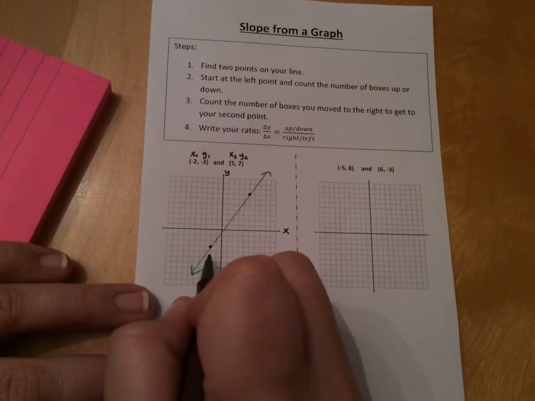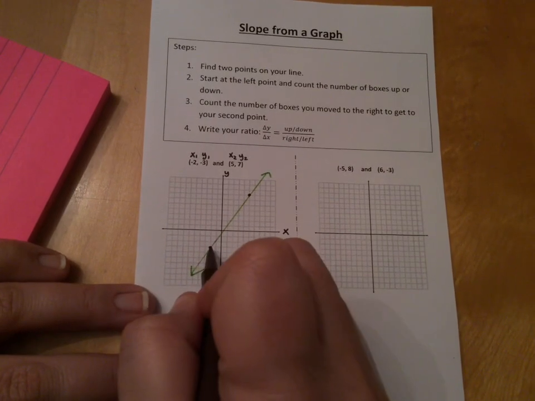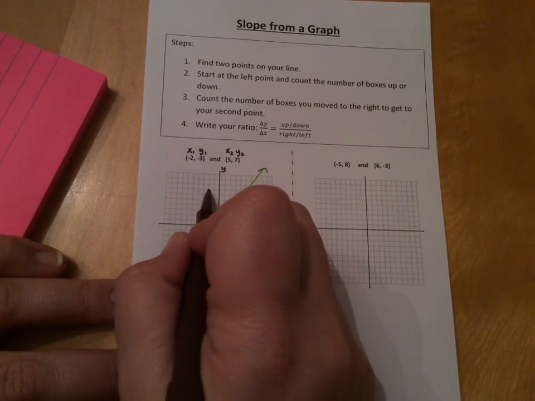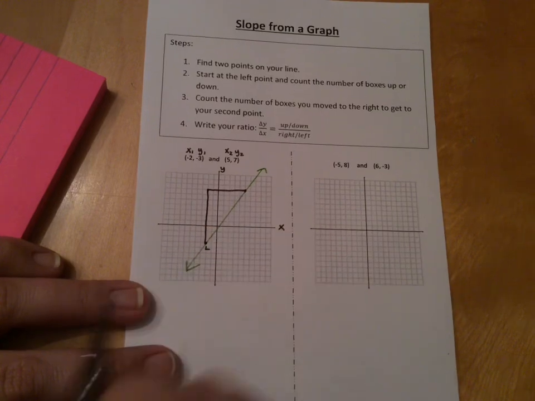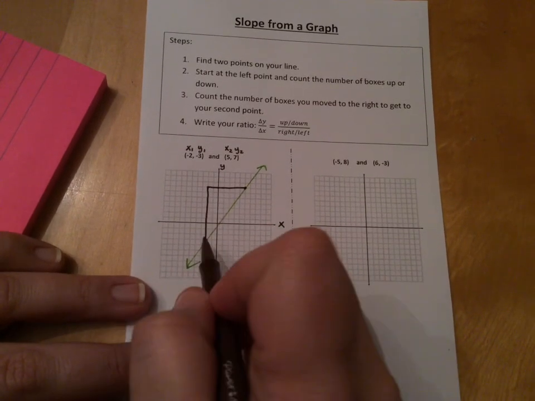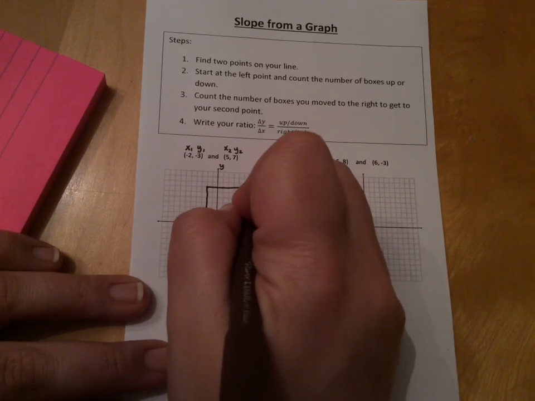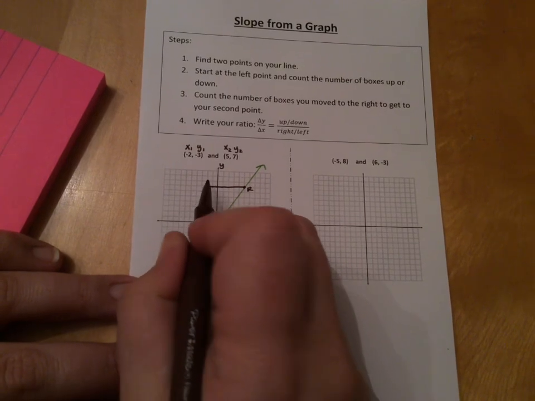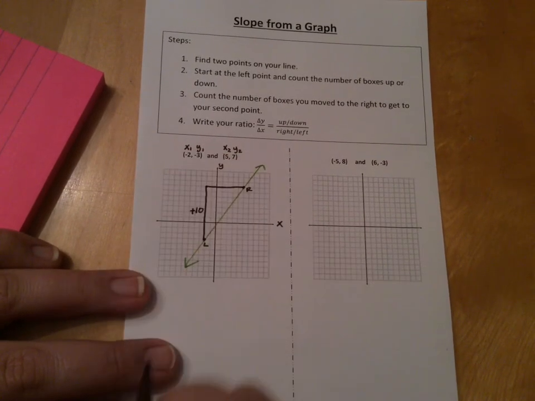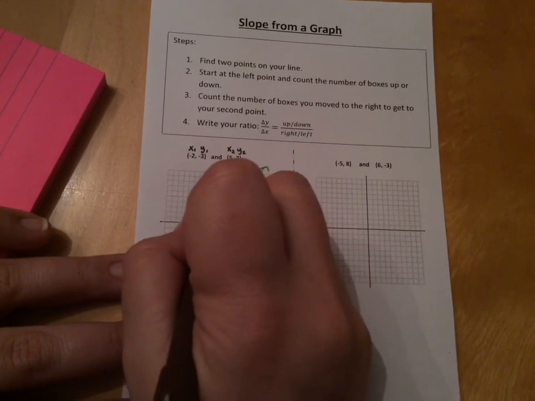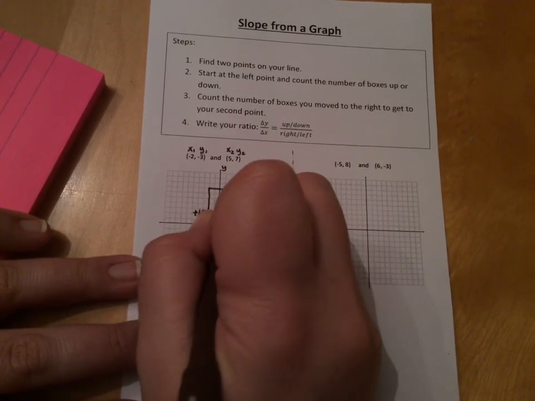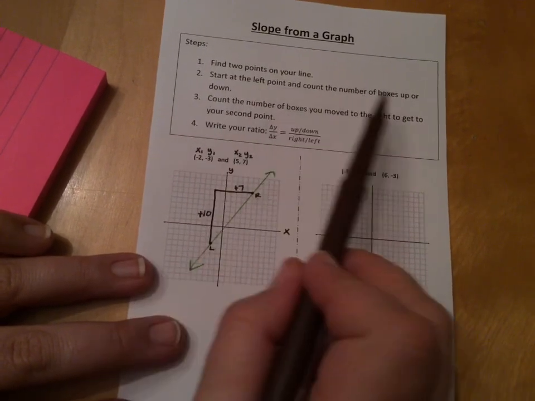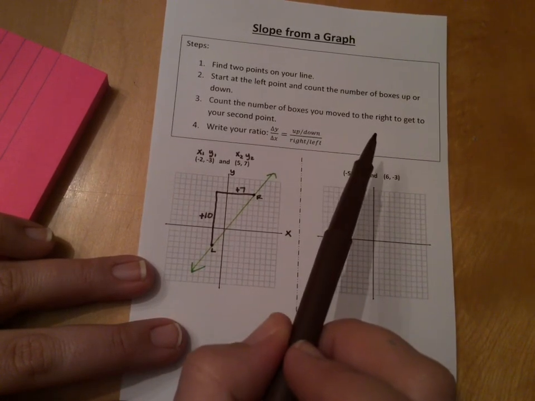So if I start at the left point, that's this one, and I count, I'm going to have to go up because it's an increasing line, and then I'm going to have to go to the right to get to my second point. So the number of boxes I'm going to move up, this is my right point, is 1, 2, 3, 4, 5, 6, 7, 8, 9, 10. So I'm going to be moving up 10 units. And then to the right, 1, 2, 3, 4, 5, 6, 7 to the right. So I counted how many I went up, 10, and then I went to the right, 7.